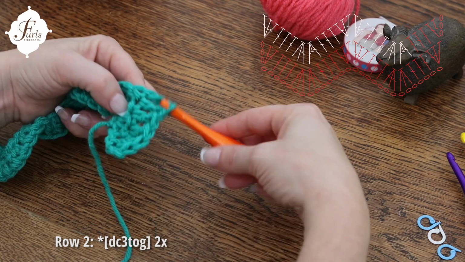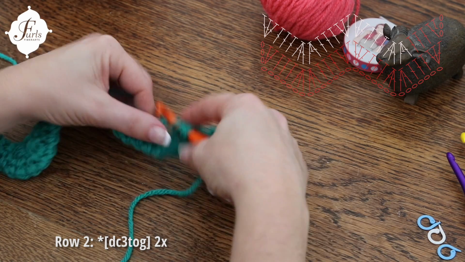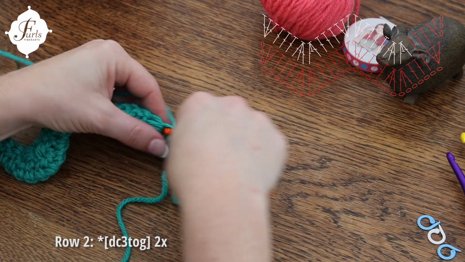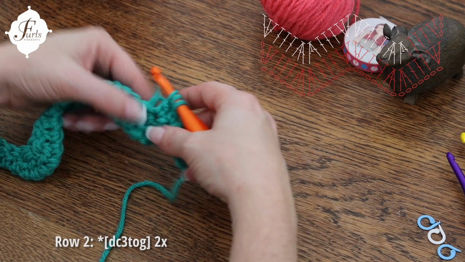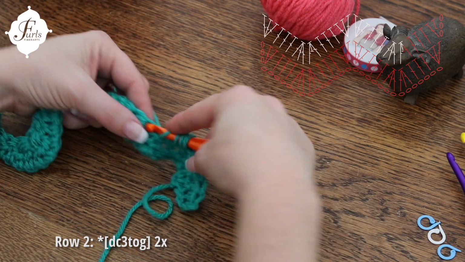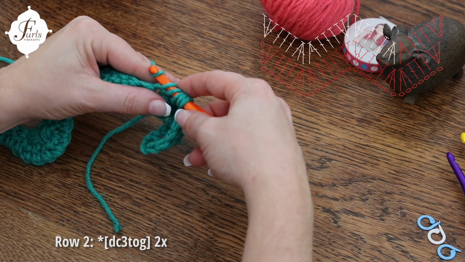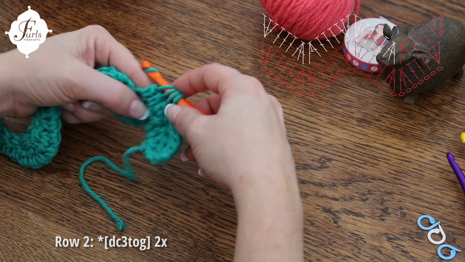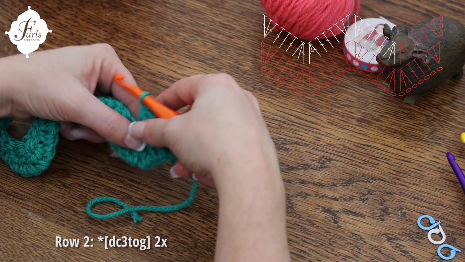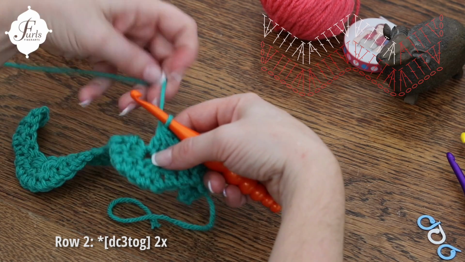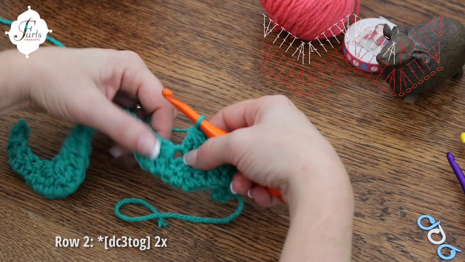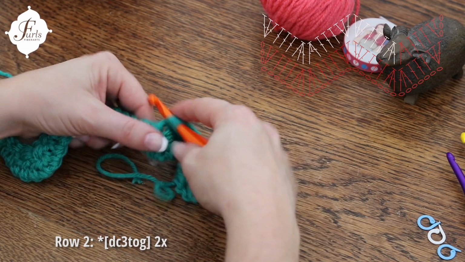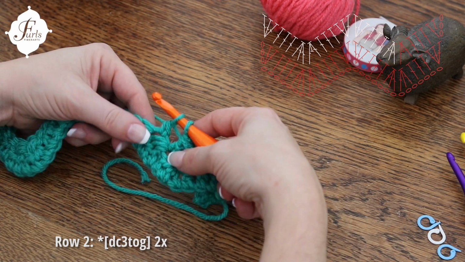So we're going to do the first portion, the second portion, and the third, and that should end in the double crochet 3 together from the previous row. If it doesn't, then you missed a stitch somewhere, and you can easily go back and find where that is. And that's why I absolutely love chevrons, because they are no fail once you get them down.